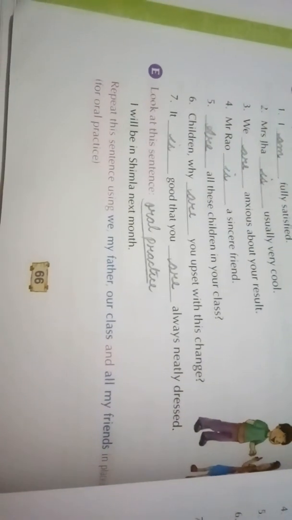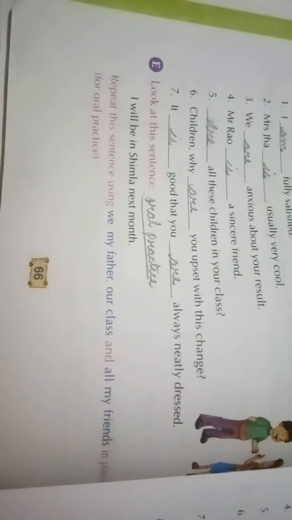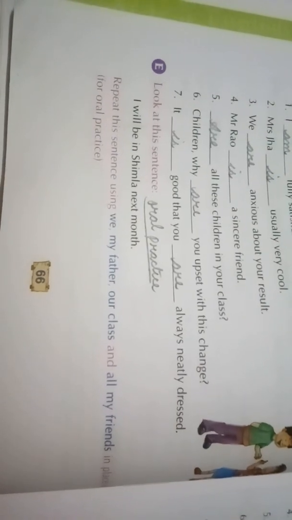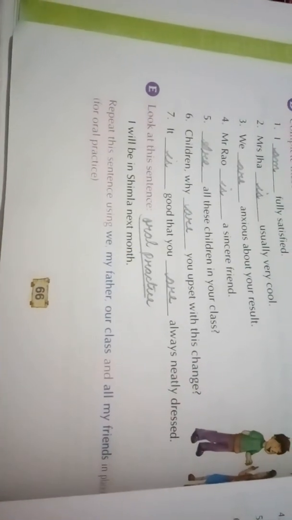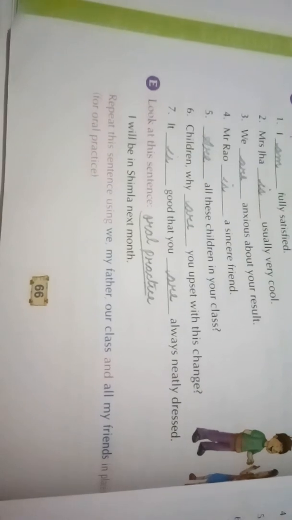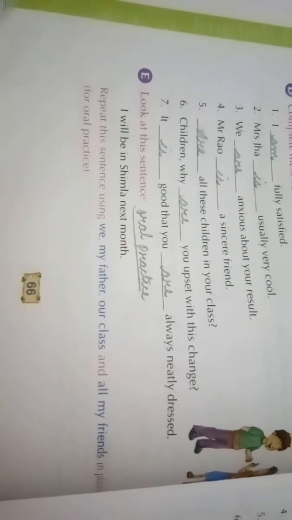Now the next part is for your oral practice. Suppose the sentence is, I will be in Shimla next month. As I have given you the example of the verb play, same here, you have to do the same sentence, but the subject will be changed. Suppose, we will be in Shimla next month.